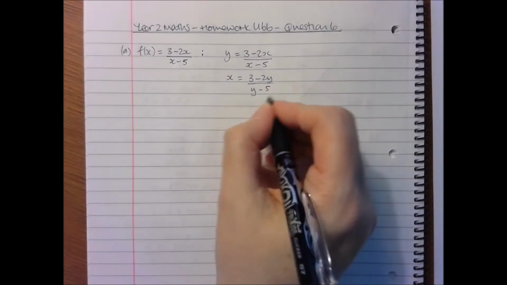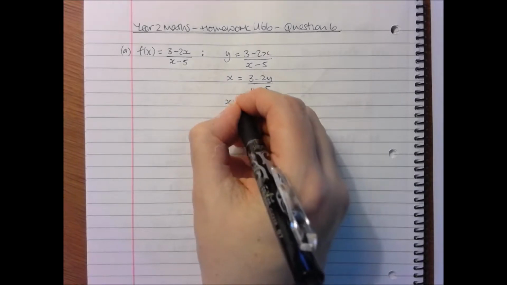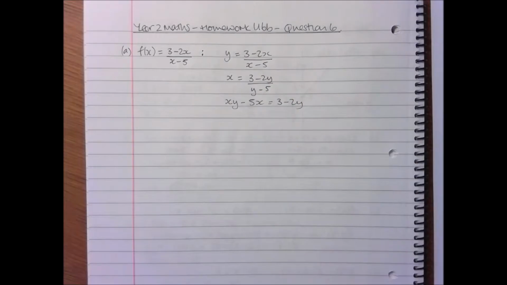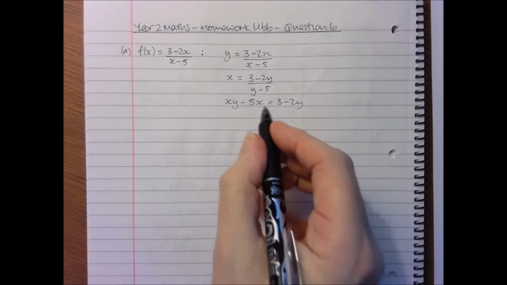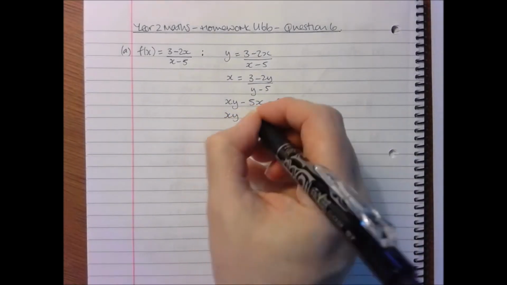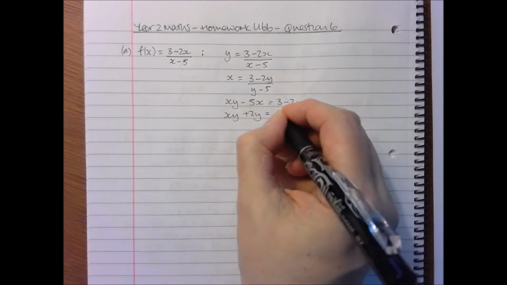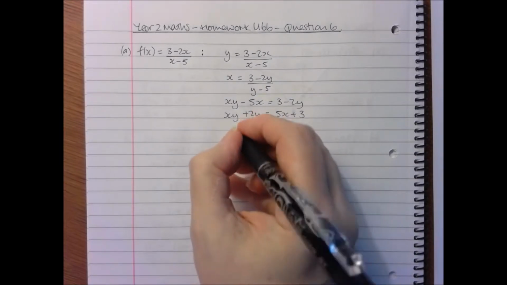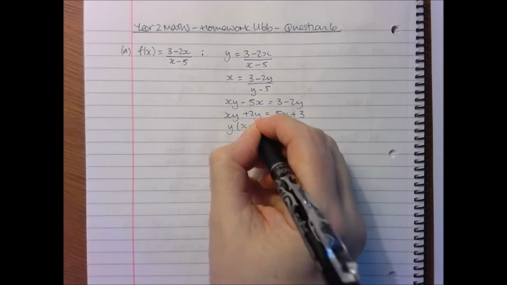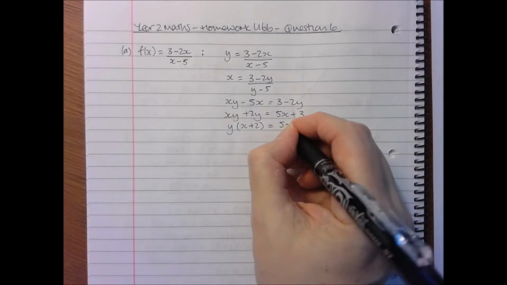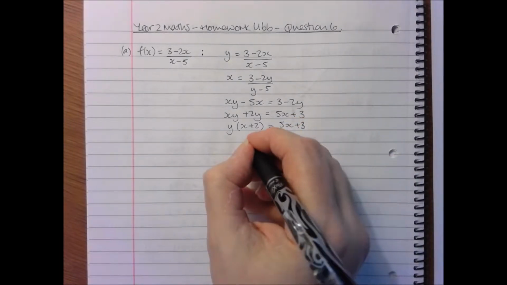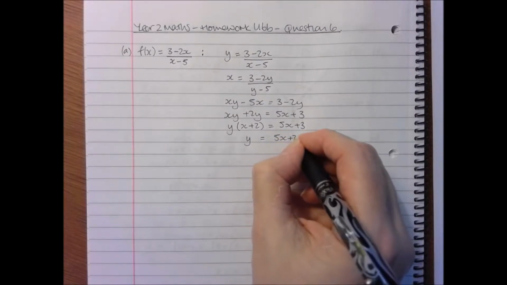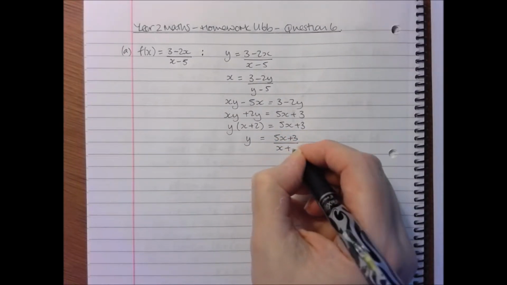So multiply through by the denominator, so xy minus 5x is equal to 3 minus 2y. We want the y terms on one side, so xy plus 2y is going to equal 5x plus 3. Take y out as a common factor, y into (x plus 2) is equal to 5x plus 3, and then finally divide through by the brackets, so (5x plus 3) divided by (x plus 2).